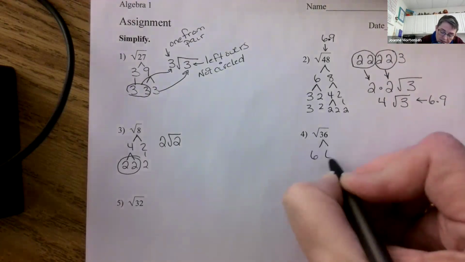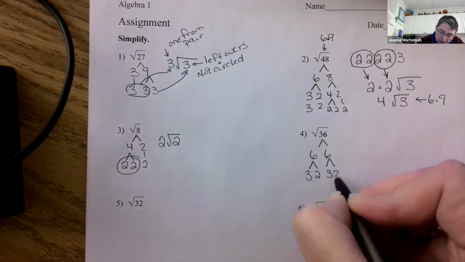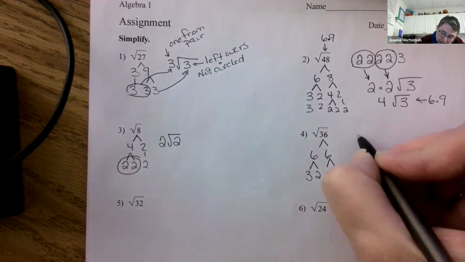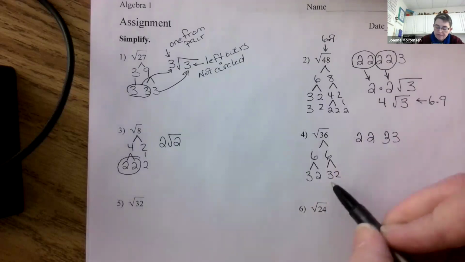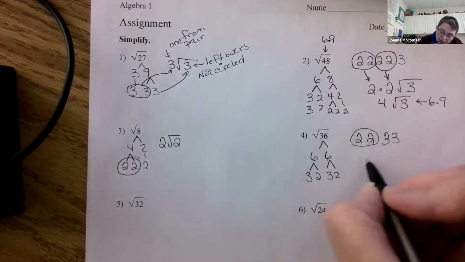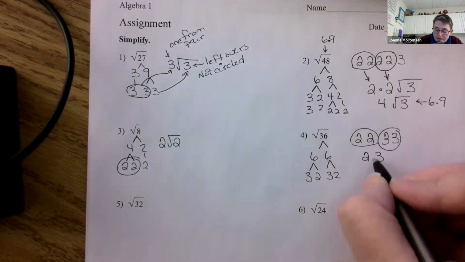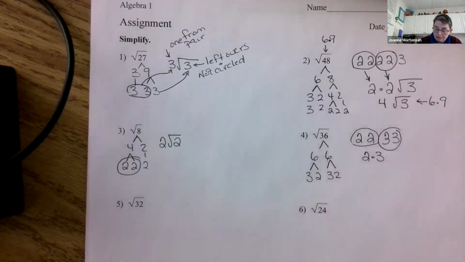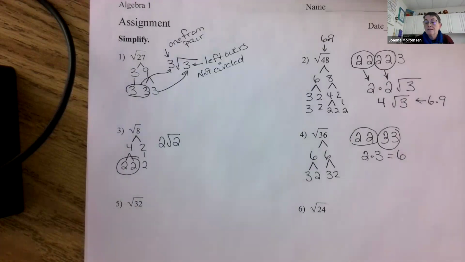36. 6 times 6. 3 times 2. 3 times 2. You know what? I don't like that. I'm just taking my factors, putting them all pretty in order. Now when I circle, it's not so messy. So there's a 2. And there's a 3. And there's nothing circled. So my answer is just 6. There's no root sign left over, which you probably know because the square root of 36 is 6. Done. No square root number, nothing.